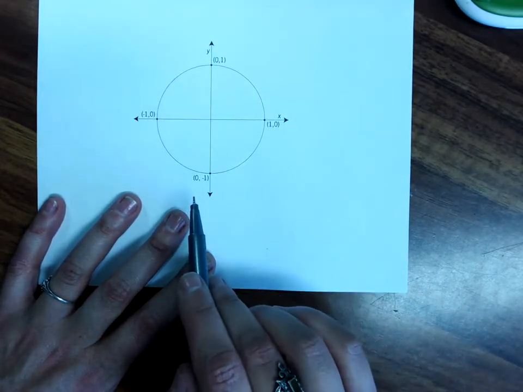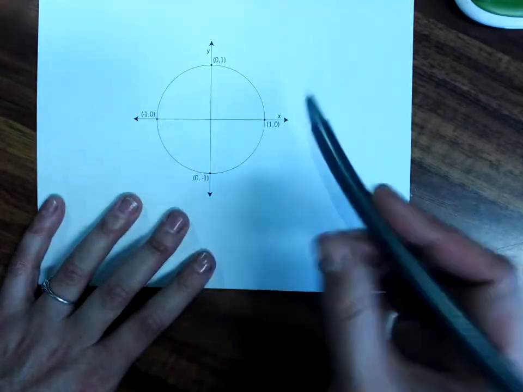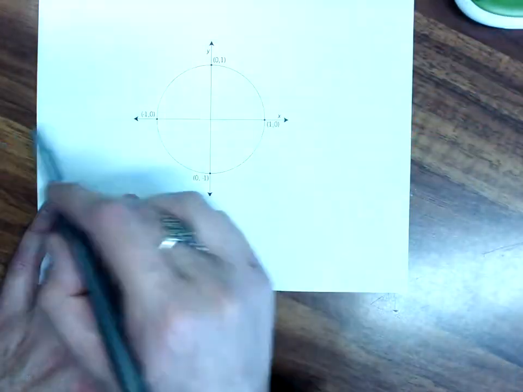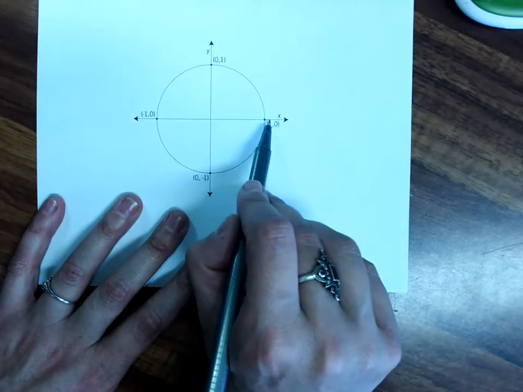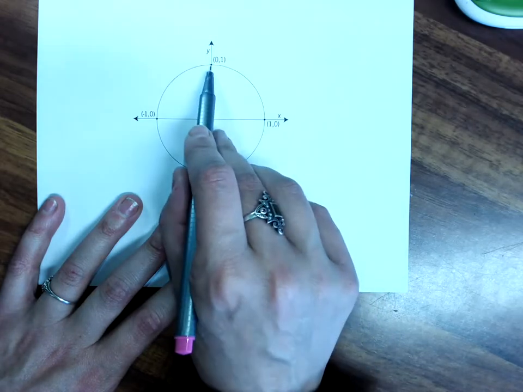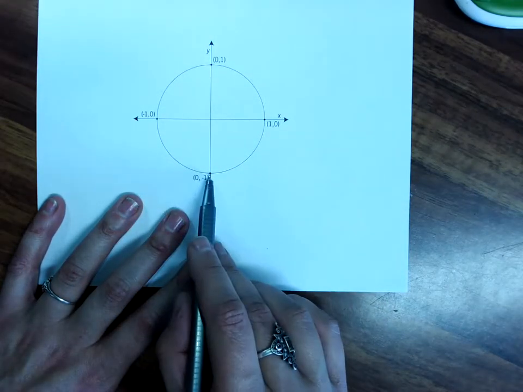The unit circle is on the number plane. This is the number plane. It keeps going out all these ways. It's just that we're only using the first unit out to 1. 1 on the y-axis, -1 on the x-axis, -1 on the y-axis.